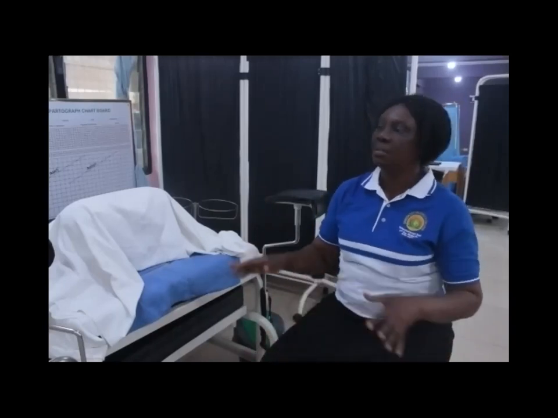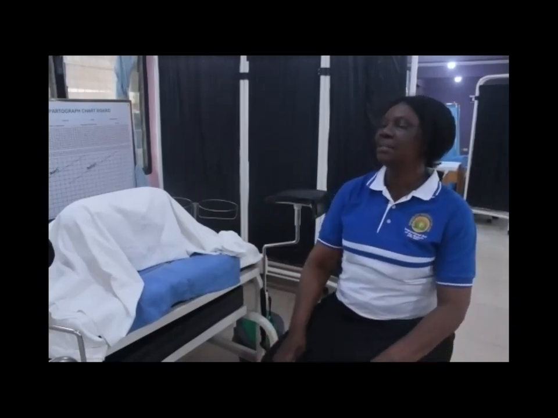We already know we have to provide privacy, wear a Macintosh apron, explain the procedure to the woman, wash our hands, bring our tray to the side where she is, and then we carry out our procedure. And we know that during vaginal examination, it is not only the cervical dilatation that we are dealing with. There are so many things that we have to look out for.